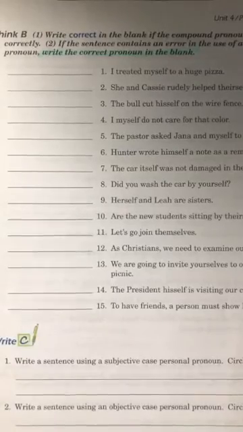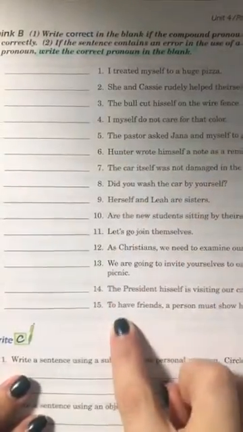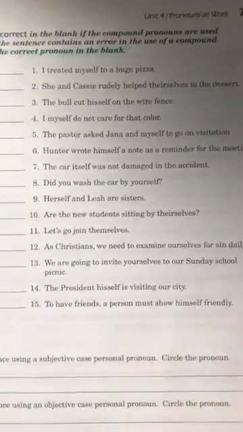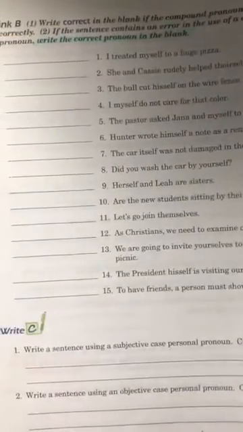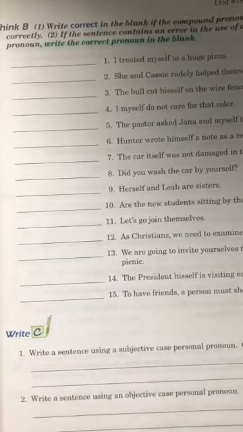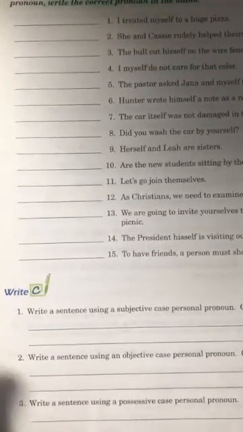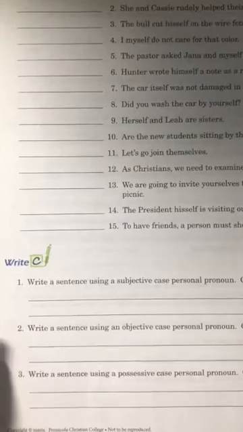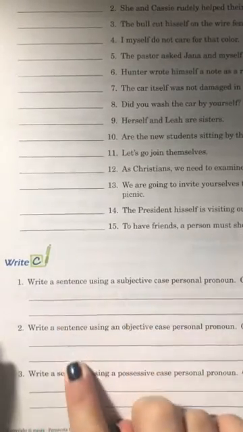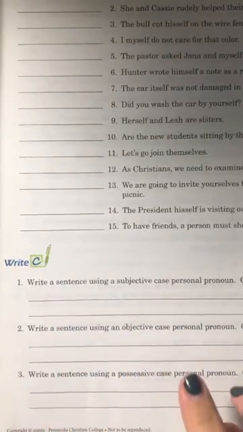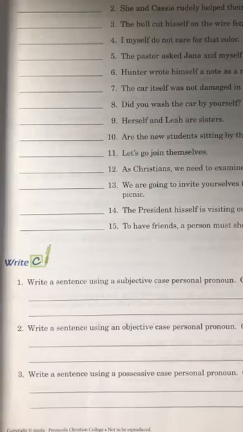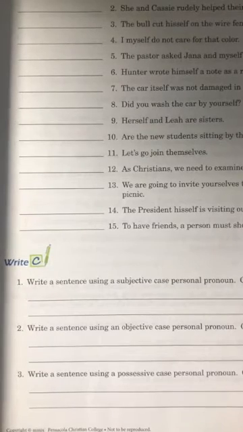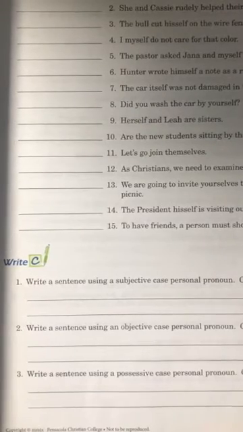I encourage you to read numbers 1 through 15 out loud. That's the easiest way to identify if a sentence is making sense or not. But if you're unsure, please correct them by using your reference pages. When you're done, you're going to have just 3 creative writing sentences. I don't want to see sentences that are just 3 words. Make your sentences have a little bit more subject to them, a little bit more content.